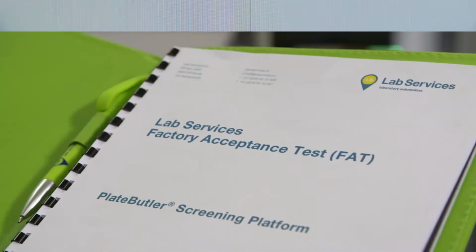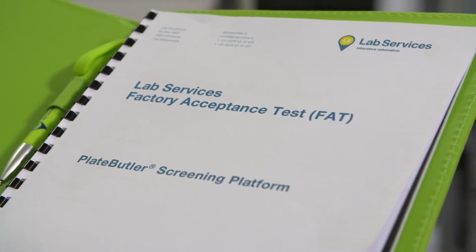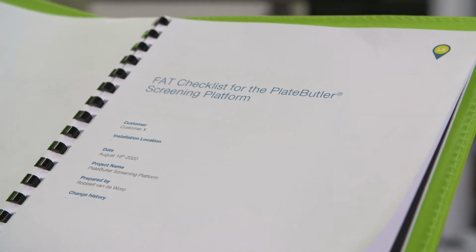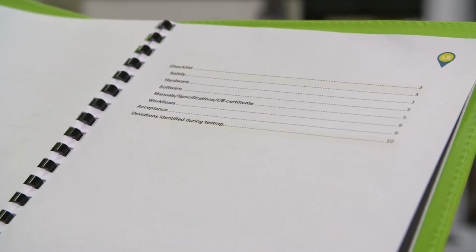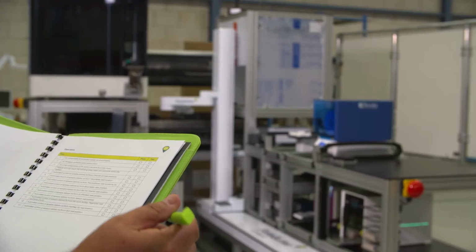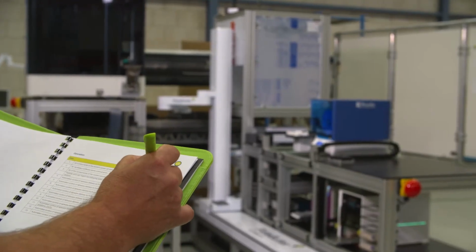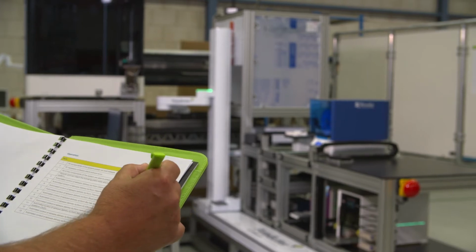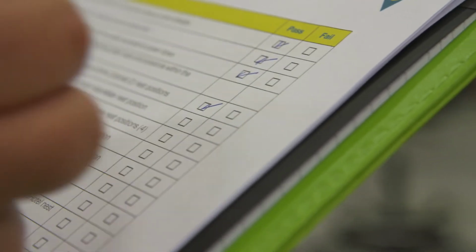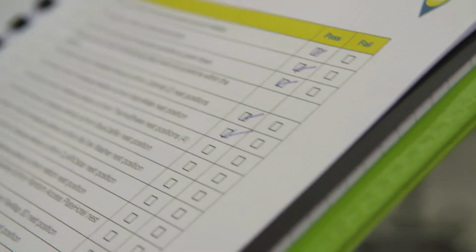Once the platform has been built and tested, an in-house factory acceptance test, FAT, will be conducted together with the client. This FAT is based on the assay and methods as provided by the client during the initial phase of the project. The results of this test may reveal any issues that Lab Services must follow up on. The FAT concludes with the signing of the FAT document with which the client records their acceptance of the system.